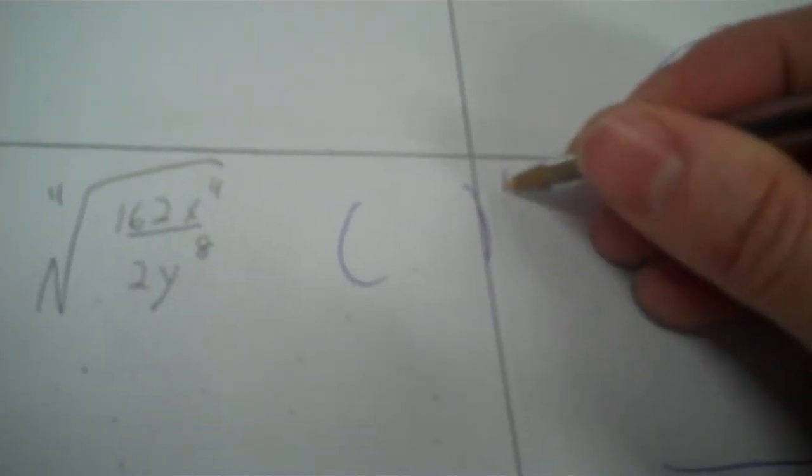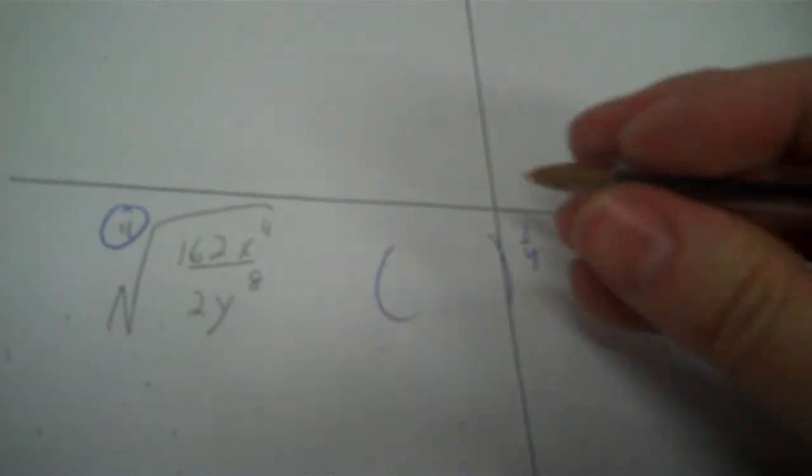Okay, next problem. Make a parentheses to the 1/4 power, because it's a 4 radical. Now inside you want to divide. You have 162 divided by 2. That would be 81.